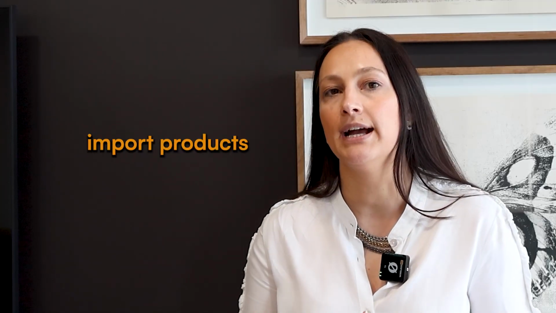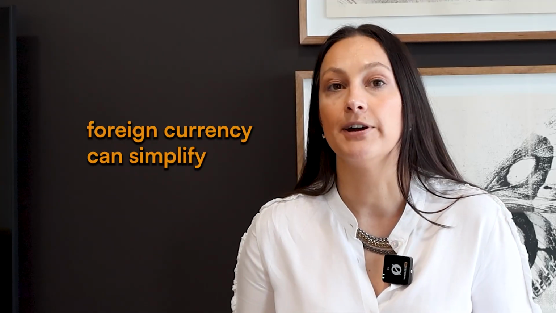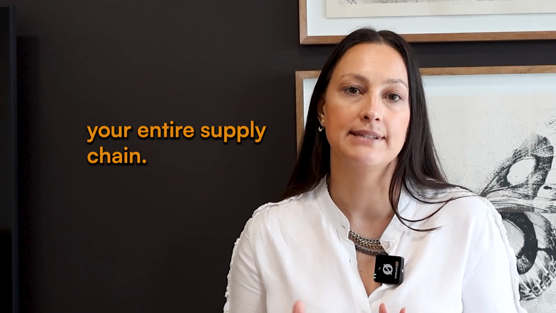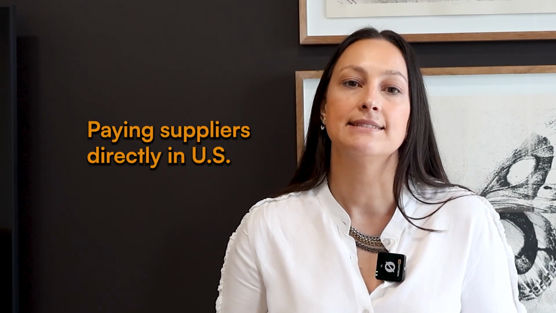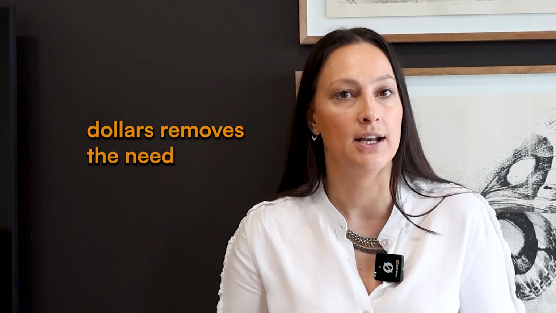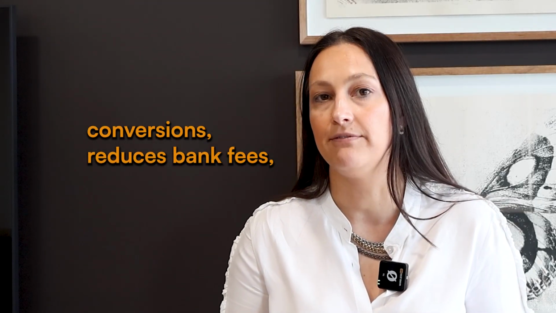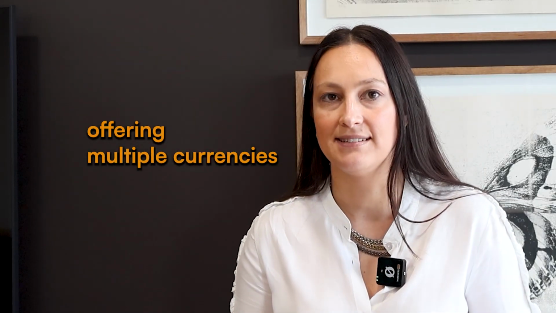If you import products or work with foreign manufacturers or freelancers, earning in a foreign currency can simplify your entire supply chain. Paying suppliers directly in US dollars removes the need for currency conversions, reduces bank fees, and speeds up cross-border transactions. The cons of offering multiple currencies are that you're still exposed to currency volatility.